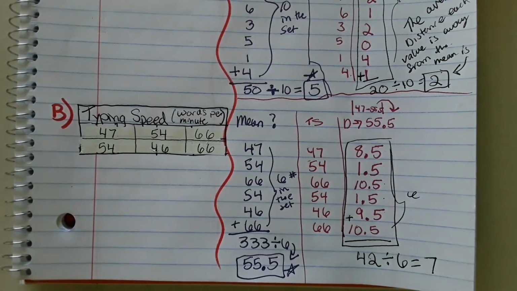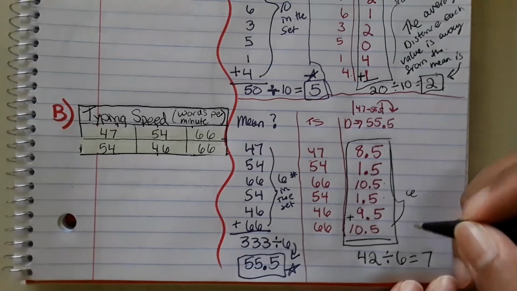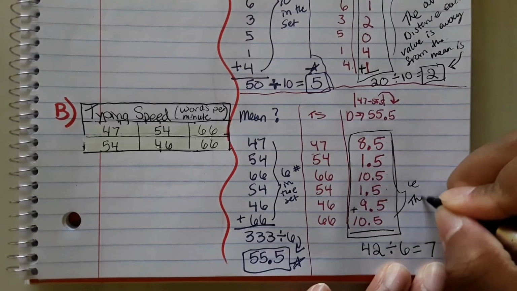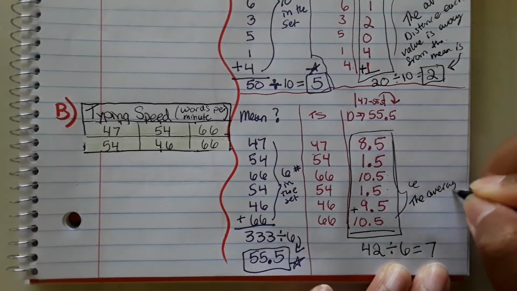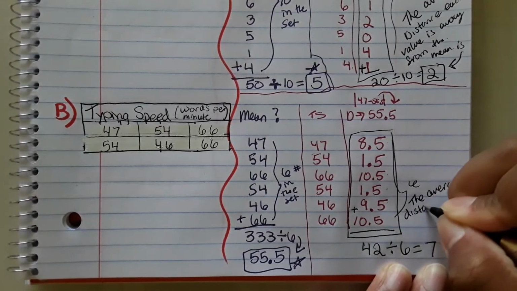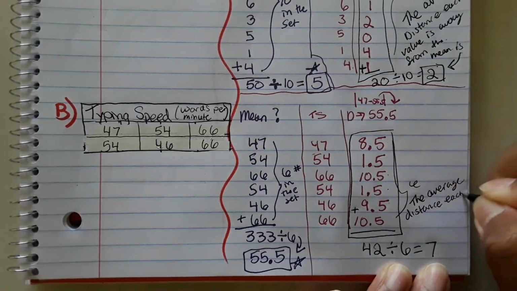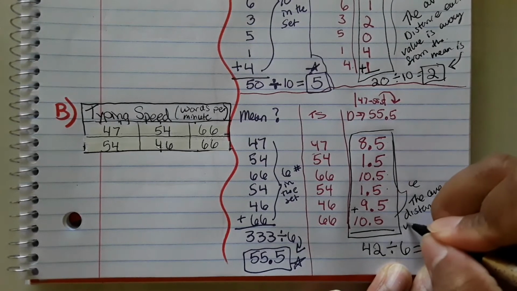average distance each number is away from our mean in this set would be 7. So we could record this as the average distance each data value is from the mean is 7 words.